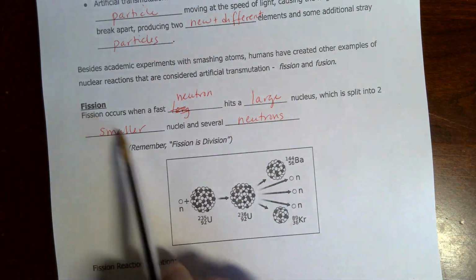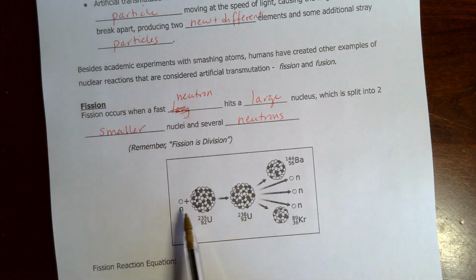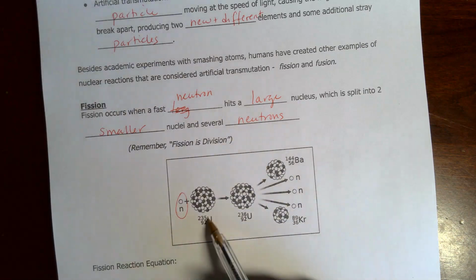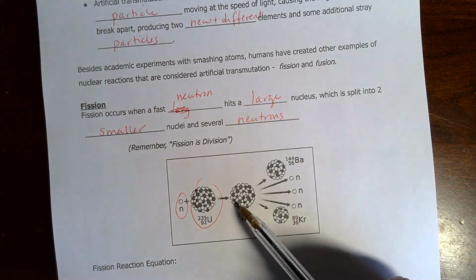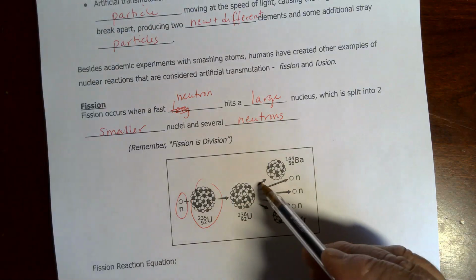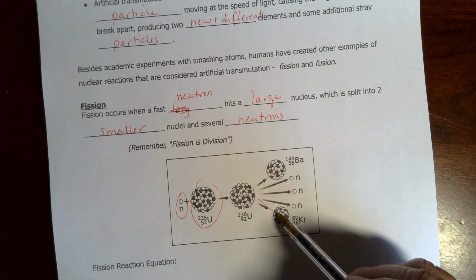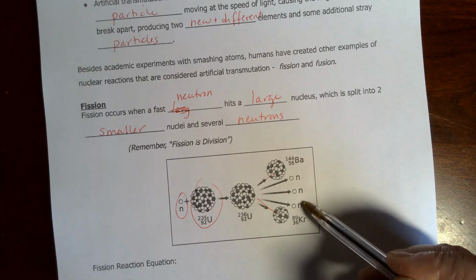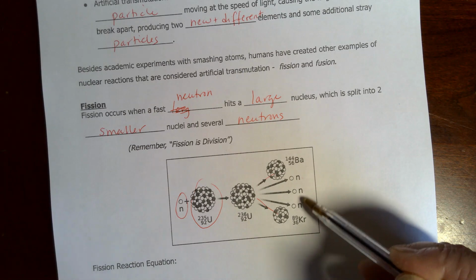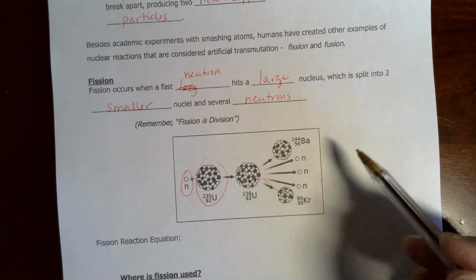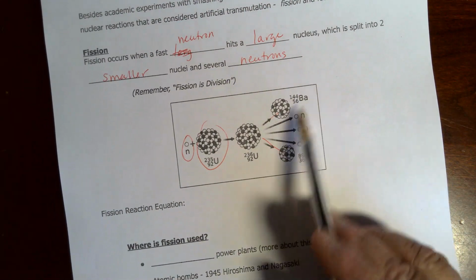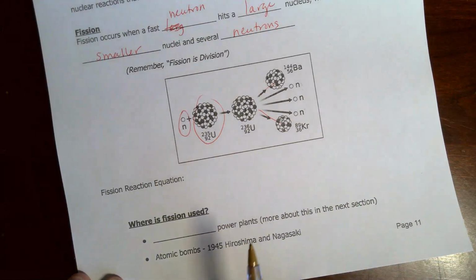So fission is division. Fission occurs when a neutron hits a large nucleus. That nucleus is then split into two smaller nuclei and several neutrons as well. And again, those neutrons can go on to hit other large nuclei if there's large nuclei nearby.